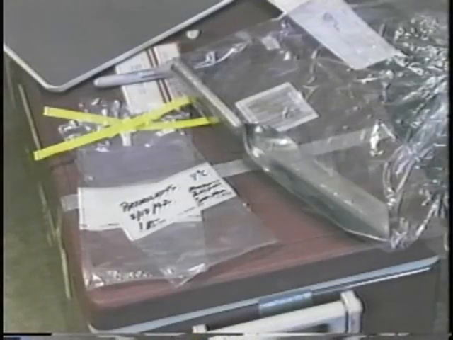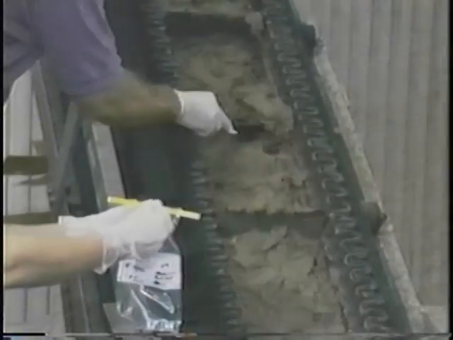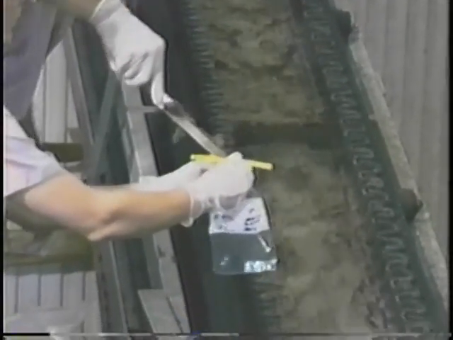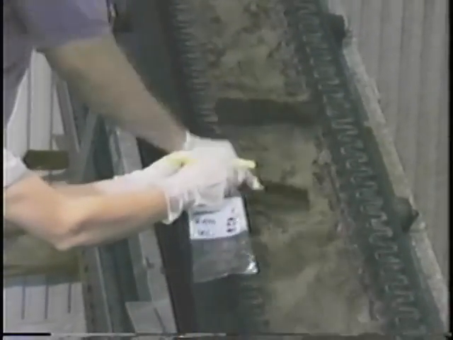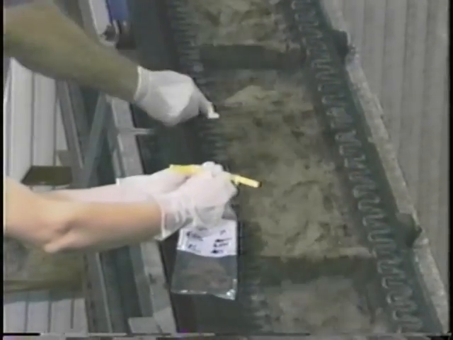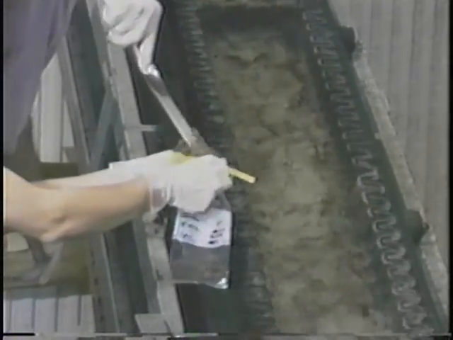We will collect the samples for pathogens and volatile organics first. For these parameters, it is important to collect the sample directly into the final container without transferring it. Again, pathogen samples must be collected in sterile containers with sterile equipment. Use a sterile scoop to collect sludge off the conveyor and pack it directly into the sterile sample container.